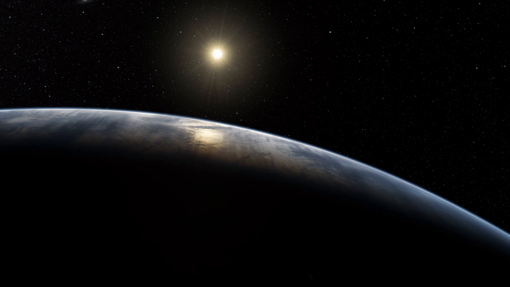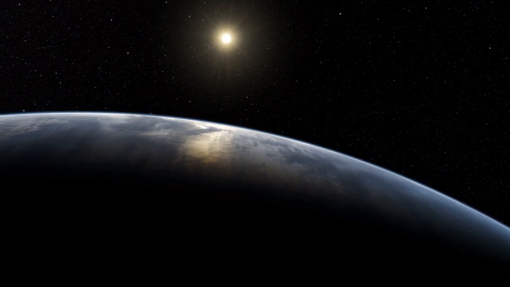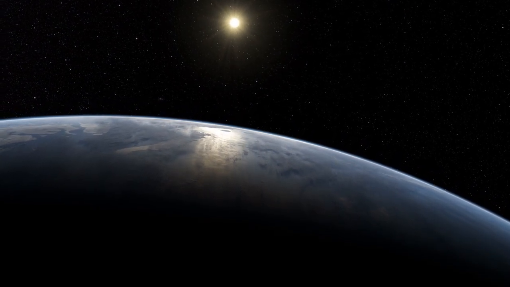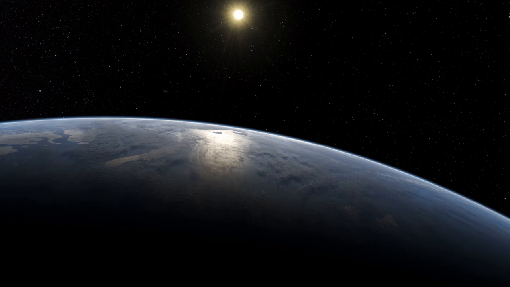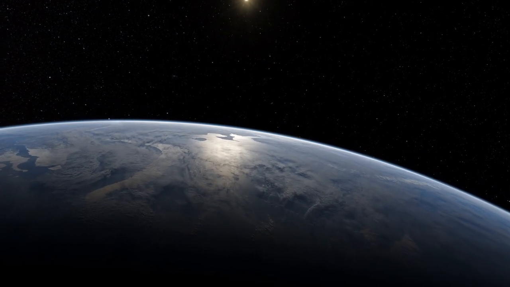Since the dawn of humanity, we've gazed up at the heavens in awe, assigning divine status to the sun, moon, planets, and constellations that adorn the night sky. These celestial bodies have guided our journeys, sparked our imaginations, and inspired our deepest mysteries.